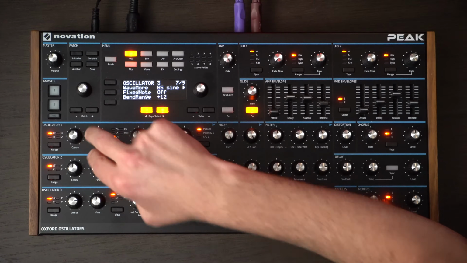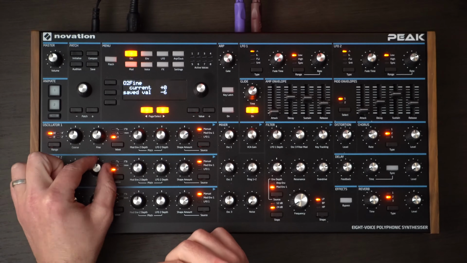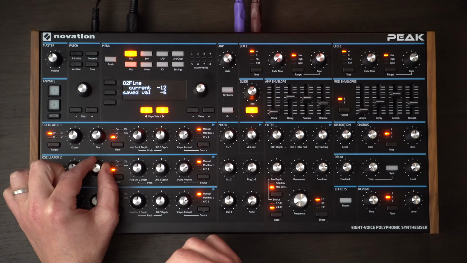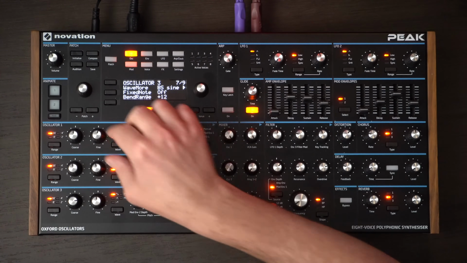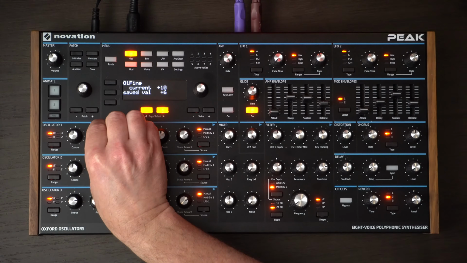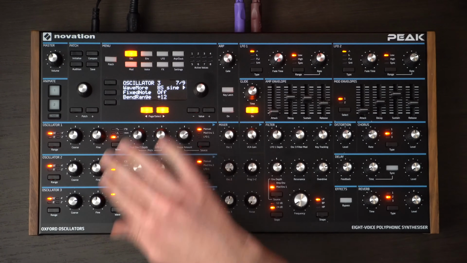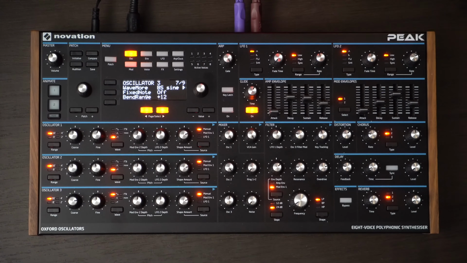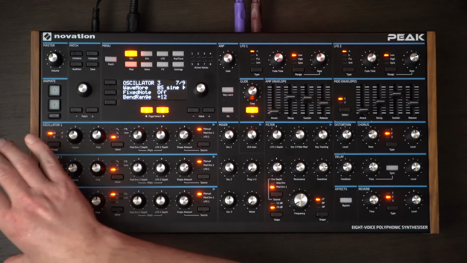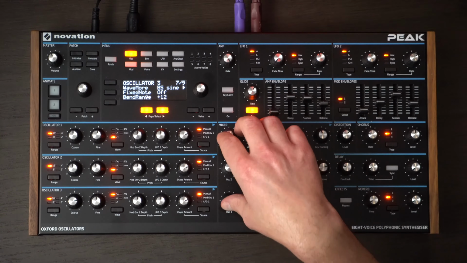With oscillator 1 and 2, we're going to detune them from each other. So we're going to go -5 on the fine and +7 on oscillator 1 on the fine. So we get that nice rich sound. So as we come along, we've already handled the mixer.